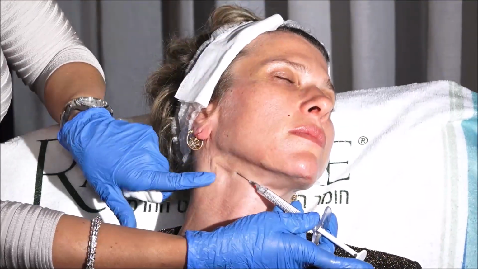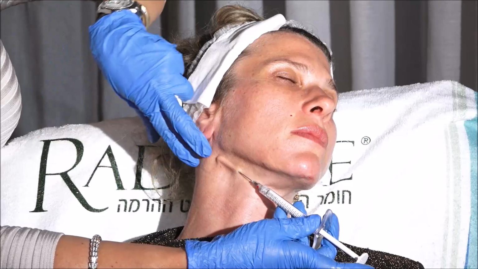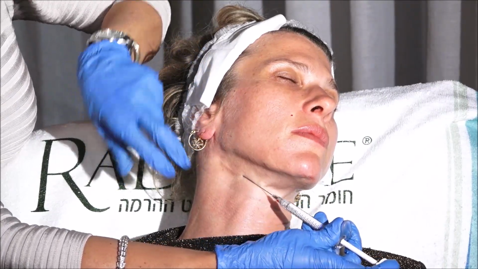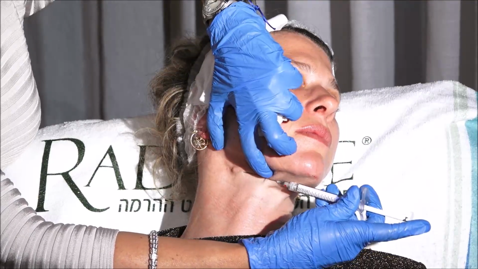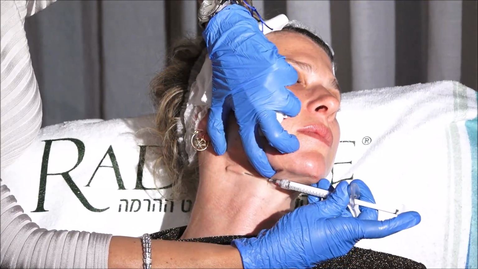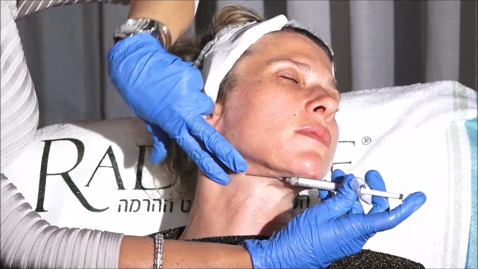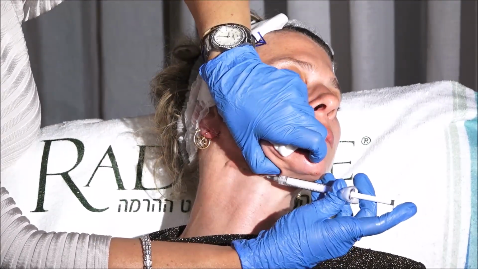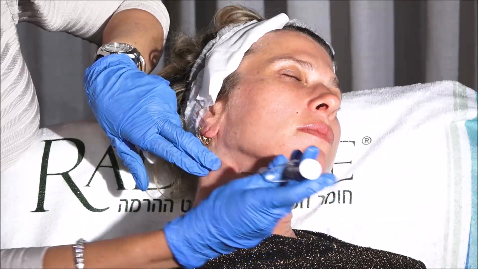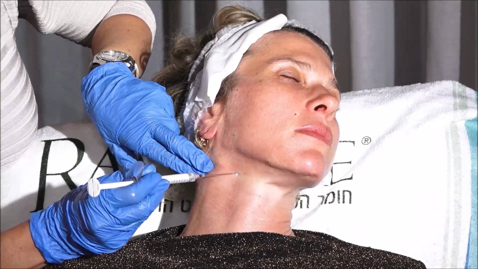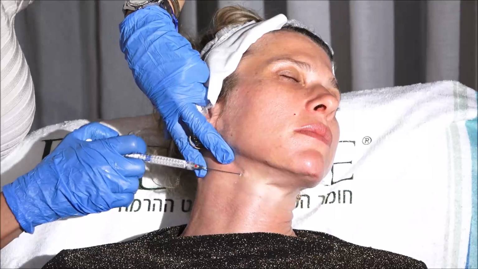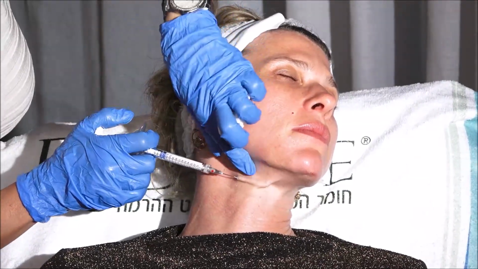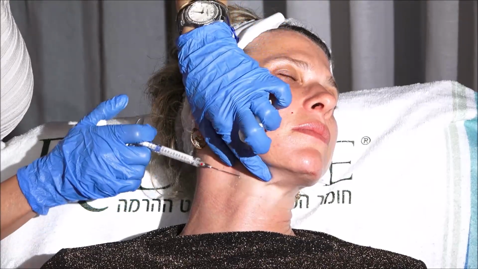Don't trespass the sternocleidomastoideus. You see that the sternocleidomastoideus is here. I'm going to give a small, tiny trace. Another one. Another one. Now I go frontal. Cross to the other border, to the other side.